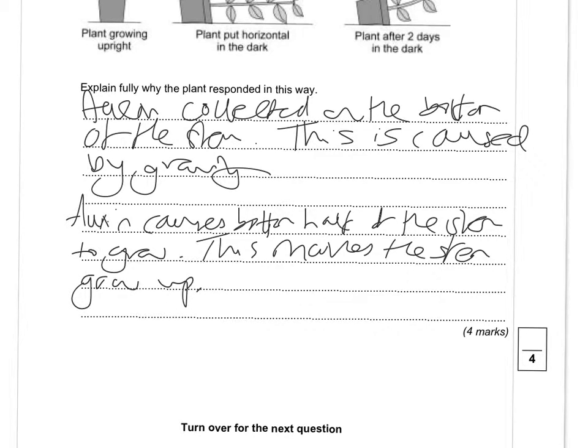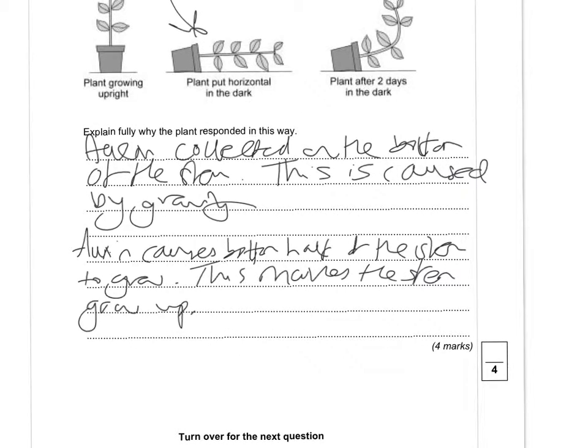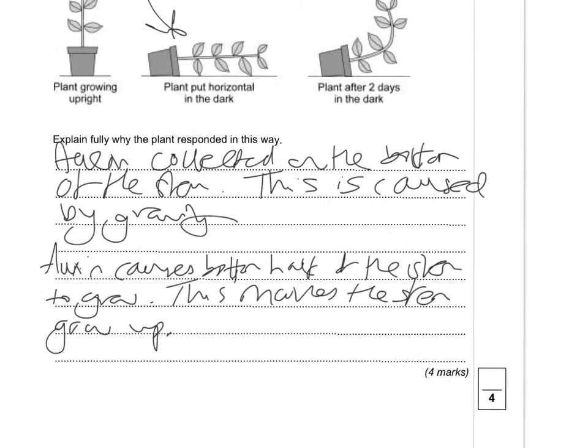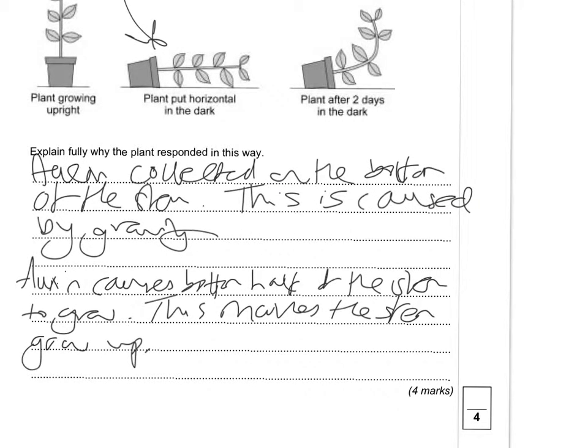Okay, if you've got any questions on that one, if you're not sure on how auxin is distributed in plants or anything like that, then please come and see me, because that was one of the questions that were a little bit trickier that students sometimes tend to struggle on. So anything that you want to ask about that, come and see me and I'll help you out with it.